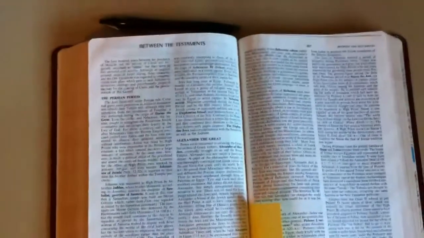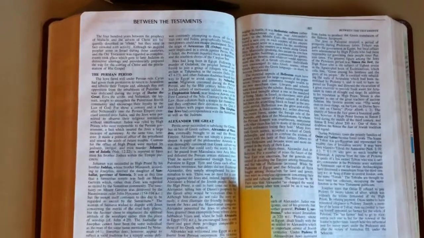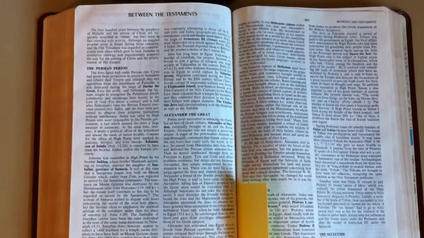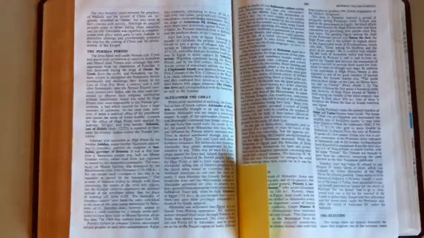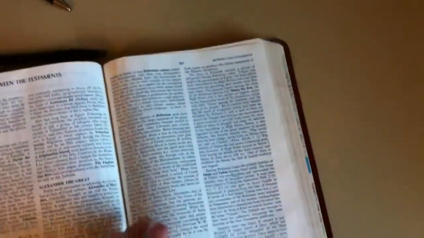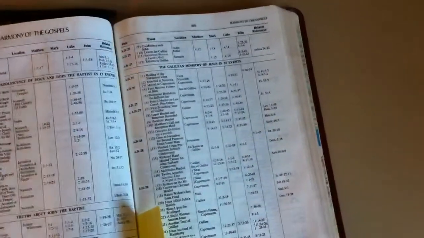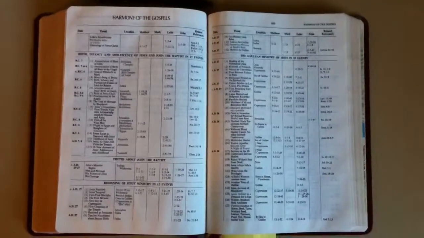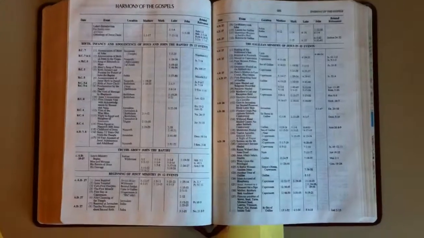Between the Testaments, it gives a little bit of the history of what happened between the Old and New Testaments. It talks about the Persian period and Alexander the Great, and that's probably about 10 pages long. Then after that comes the New Testament, and this is a brief harmony of the Gospels: Matthew, Mark, Luke, and John. It's brief so you can see the parallels.